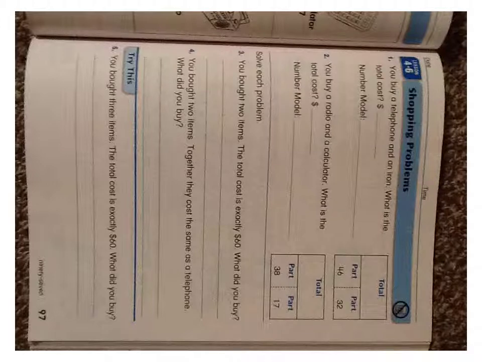So here is page 97. On the first one, it says to buy a telephone and an iron. What is the total cost? The telephone costs $46. That's one part. And the iron costs $32. That's the other part. We need to find the total. Remember to use your strategies that were taught earlier.